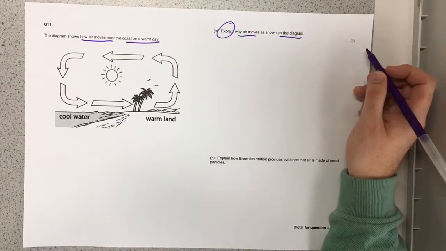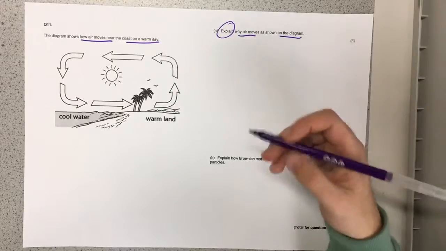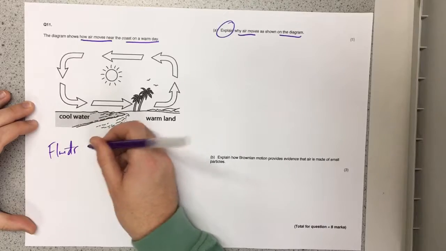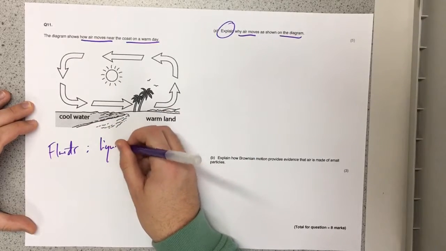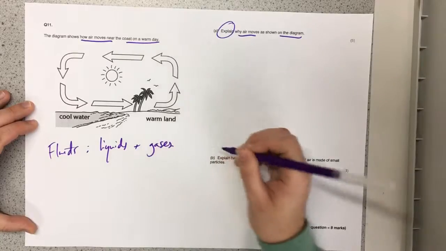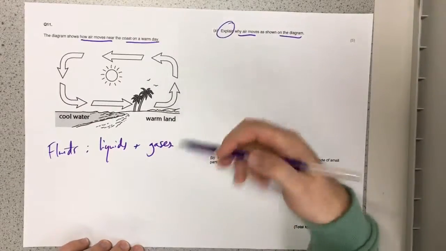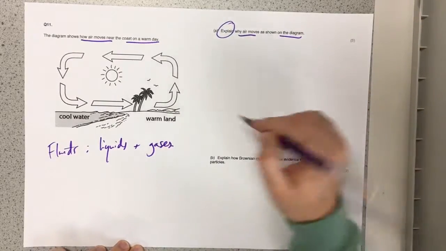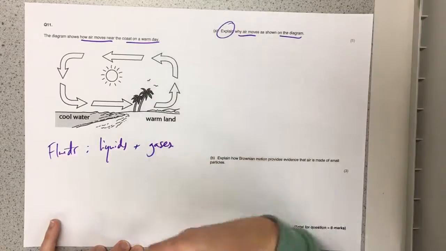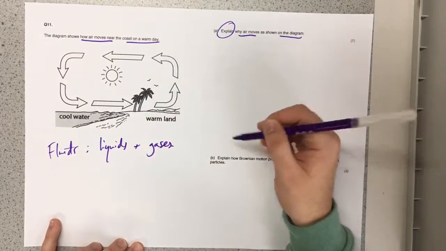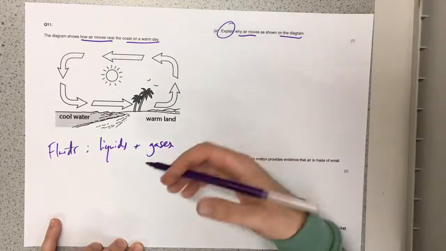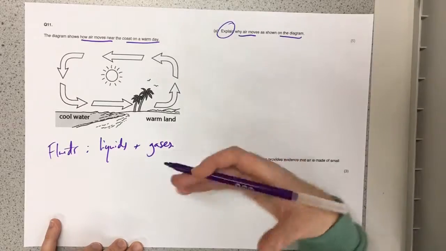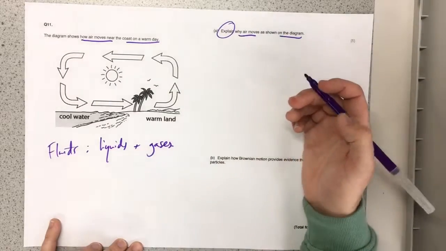Now there's 5 marks. Now convection is all about the movement of fluids, and fluids are liquids and gases. And that's because liquids and gases, the particles aren't fixed together in rows like they are in solids, they're free to move around. And because they can flow, which is where the name fluids comes from, warmer particles, or particles with more energy really, can move relative to the cooler particles, or the particles with less energy.